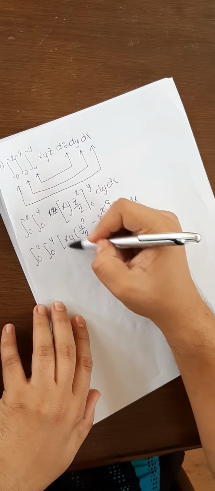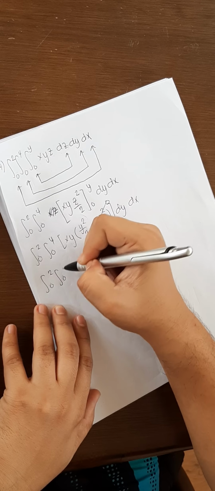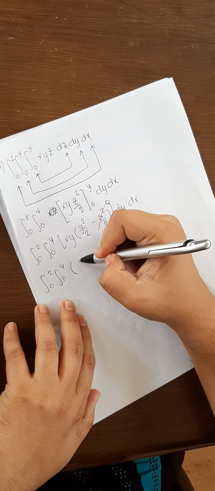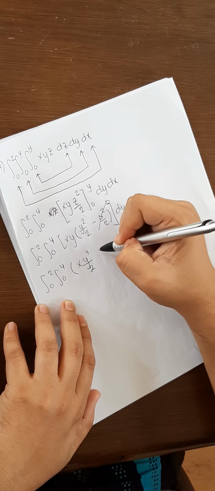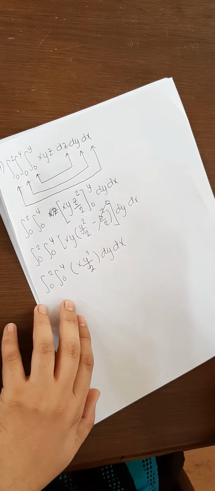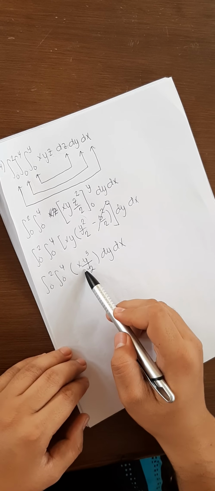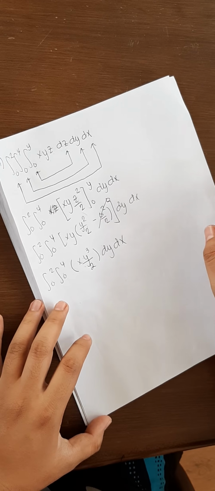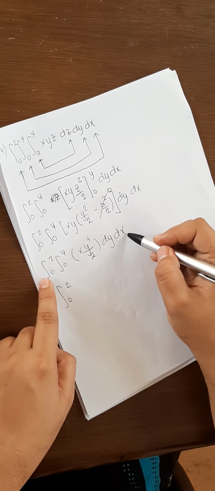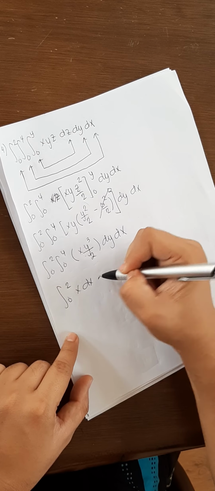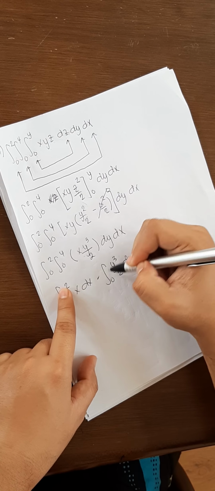So this is 0. If we simplify and distribute, we have integral 0 to 2, integral 0 to 4, x y raised to 3 over 2, dy dx. As you have noticed, x and y are now multiplied to each other, so we can now separate our integral using multiplication. So we have integral of 0 to 2, which is the limit of x, so x dx, multiplied to integral of y cubed over 2 dy, limit 0 to 4.